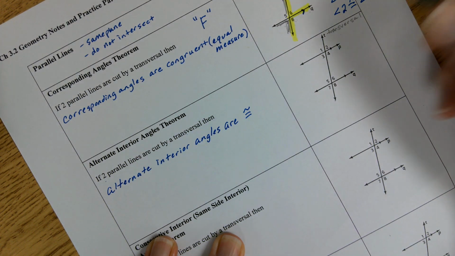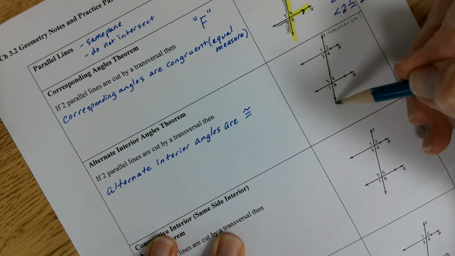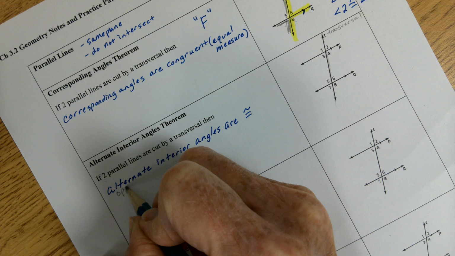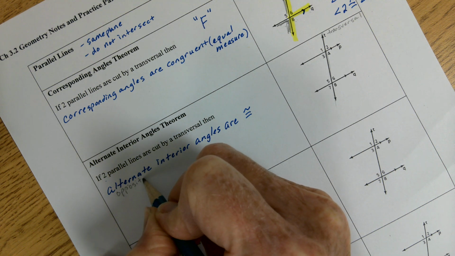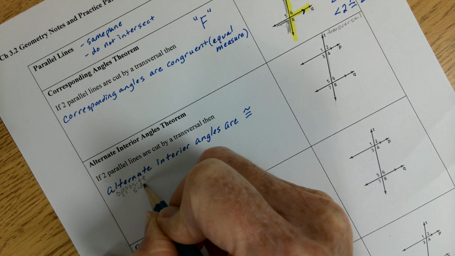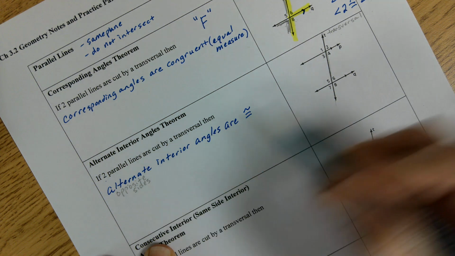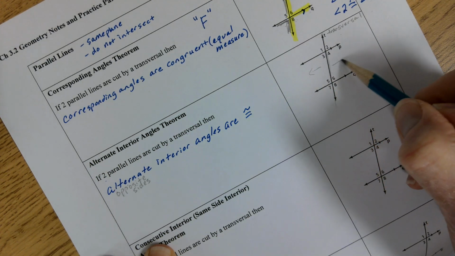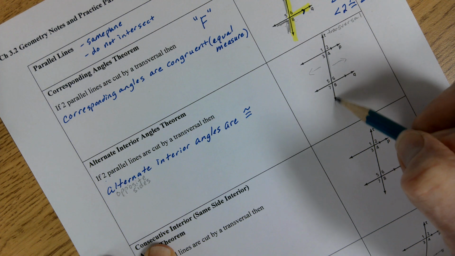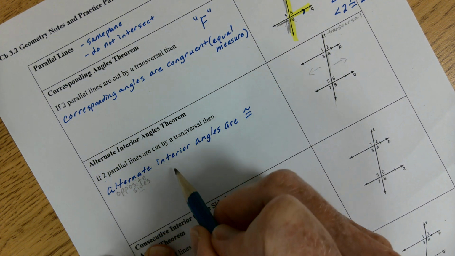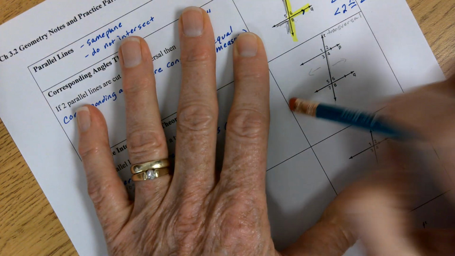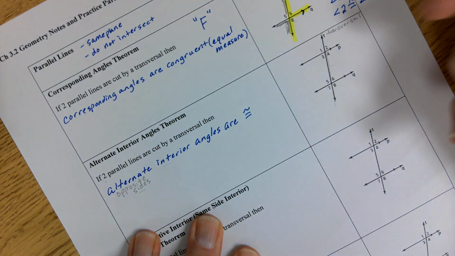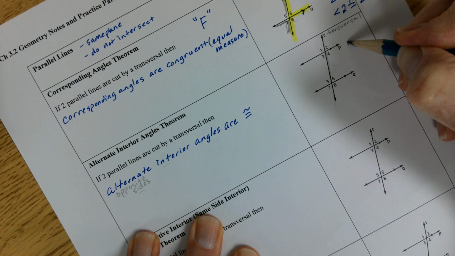Okay? So when I look at this transversal, alternate means opposite sides. Okay? So angles are going to be on the opposite side. One will be on the left side, one will be on the right side of the transversal. That's opposite sides. Interior means between the two lines.